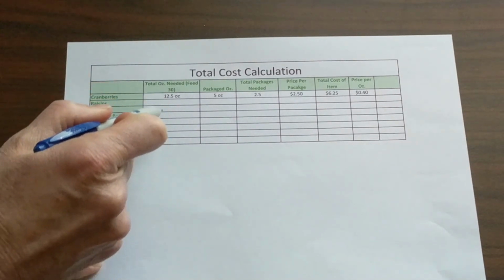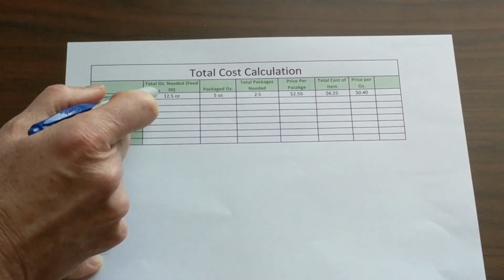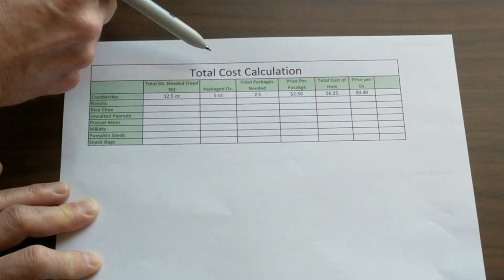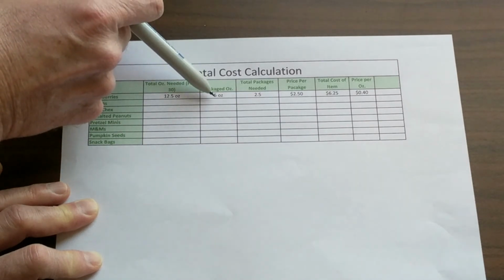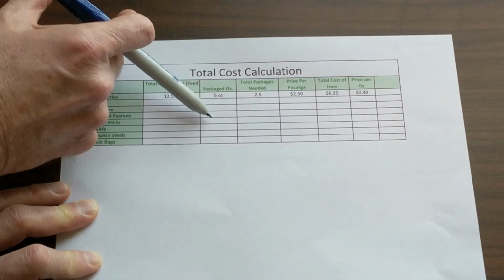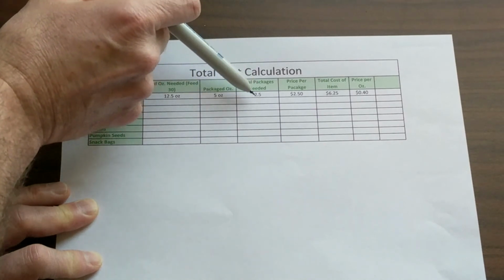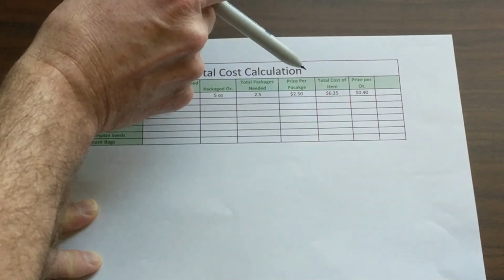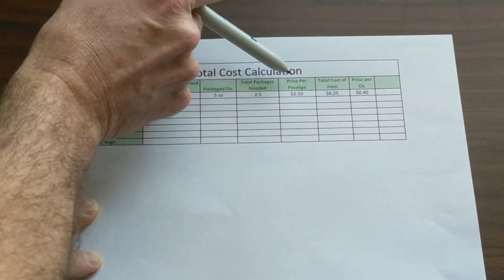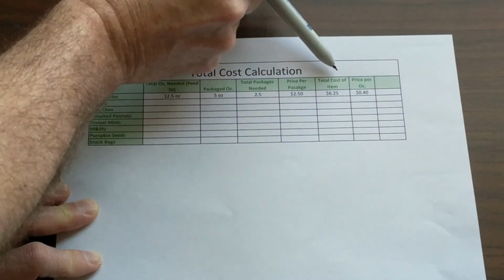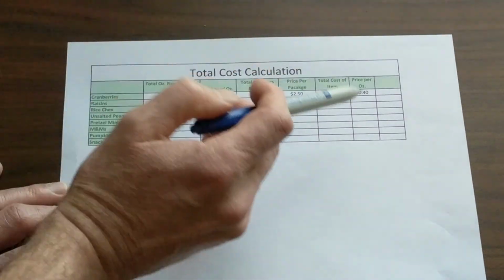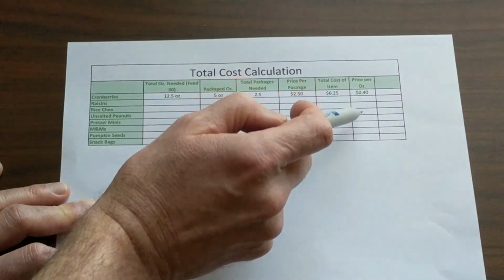We'll know how many ounces of each that we need, and once we've figured out which is the best store to use, we'll write the package size that we want to buy at that store, how many of those packages we need, what the price tag was for that, how much it's going to cost us, and just to remind us, we'll put the value here, the price per ounce.